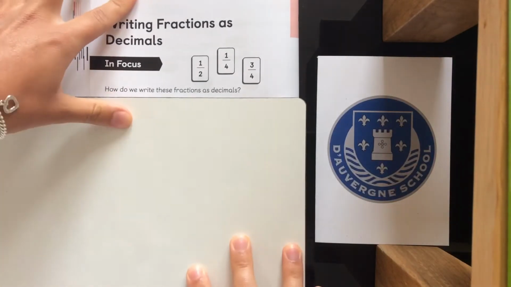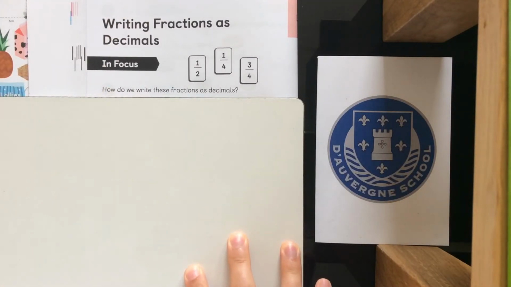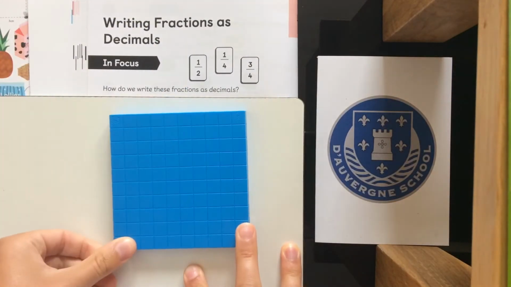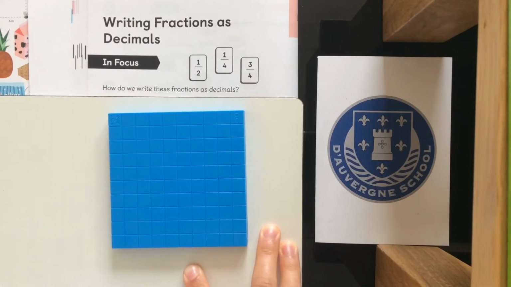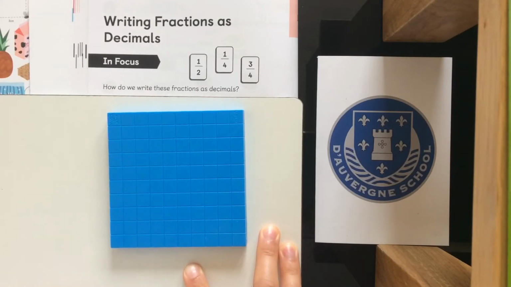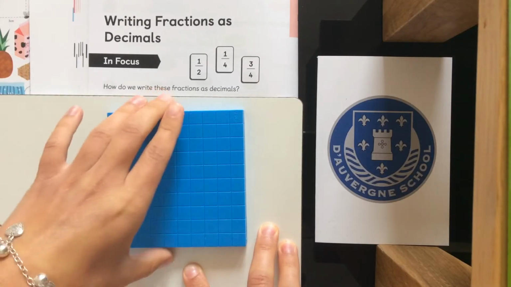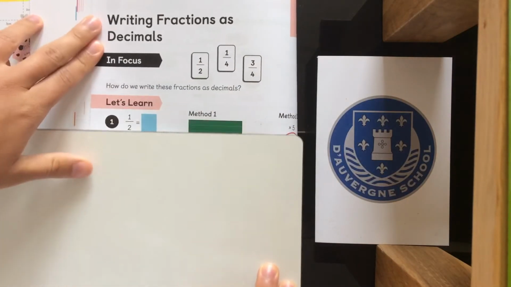If you're able to read these fractions, you should be able to have a little think of a 100 square and think how you would write these fractions as a decimal. Think about what you've learnt to do with tenths, think about what you've learnt to do with hundredths, and see if you can use that to answer the in focus task. Pause the video now whilst you give that a go.